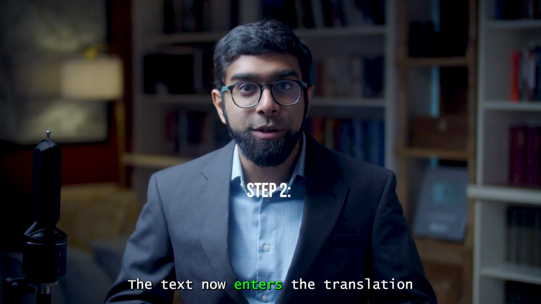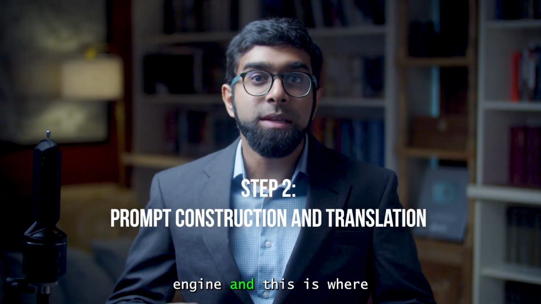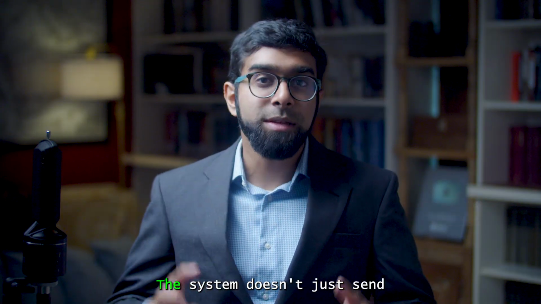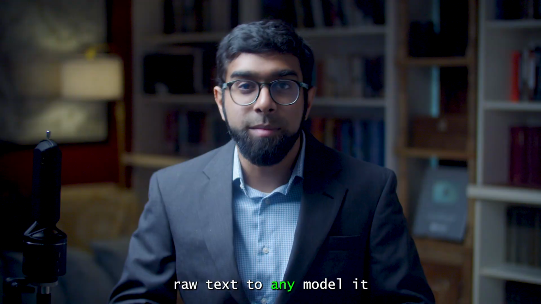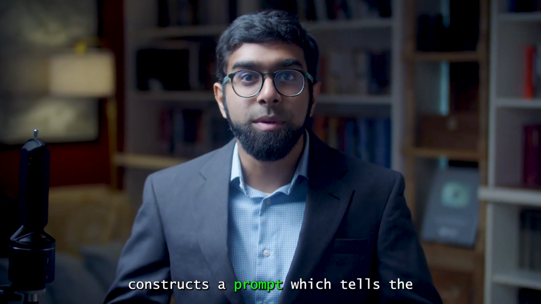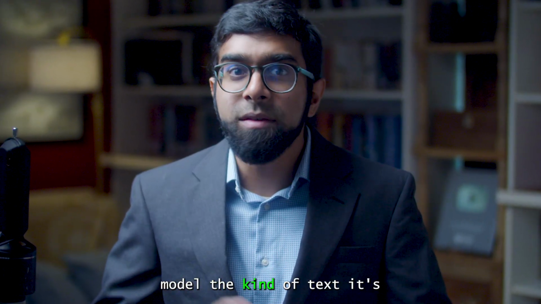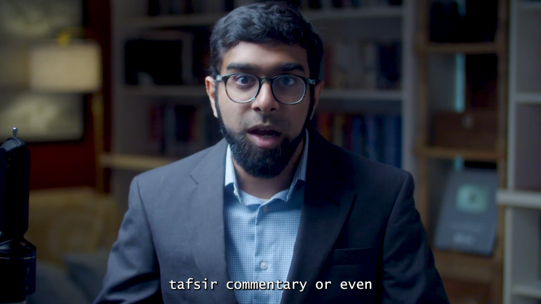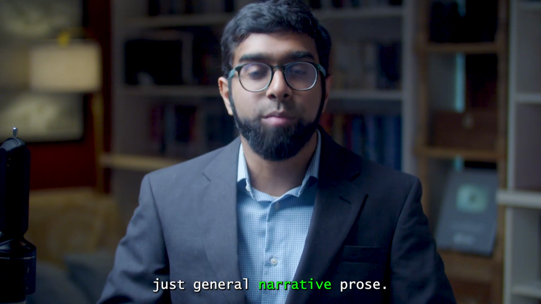The text now enters the translation engine. And this is where I want to show you something that took months to calibrate. The system doesn't just send raw text to any model. It constructs a prompt which tells the model the kind of text it's trying to handle, whether that be a matan of a hadith or tafsir commentary or even just general narrative prose.